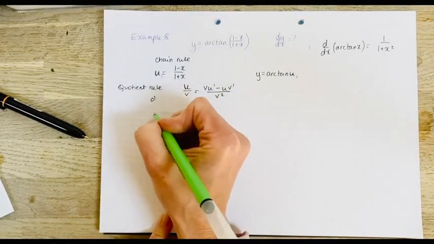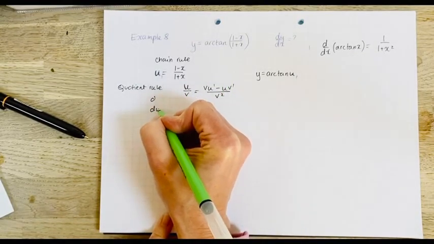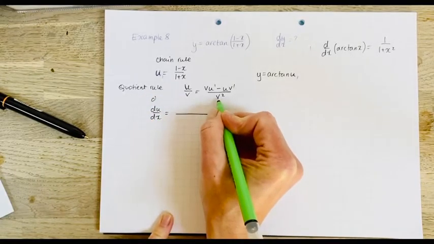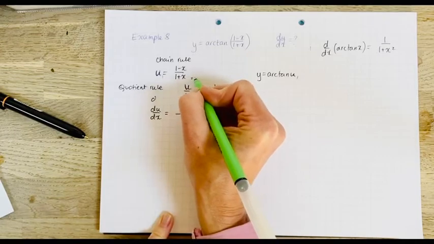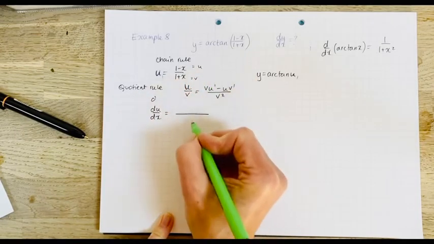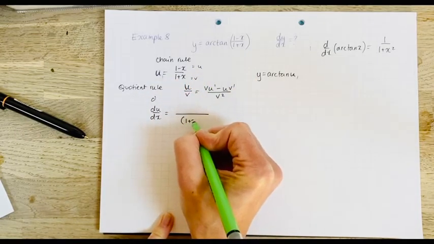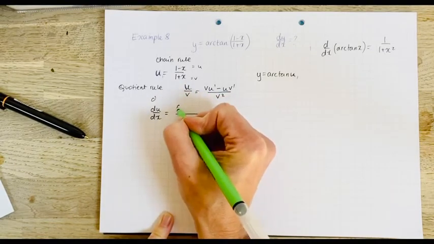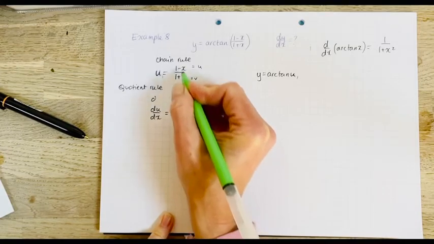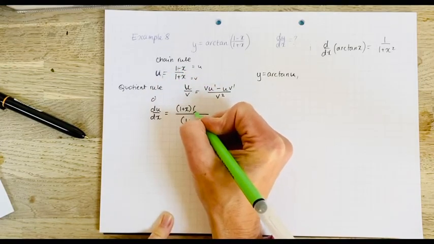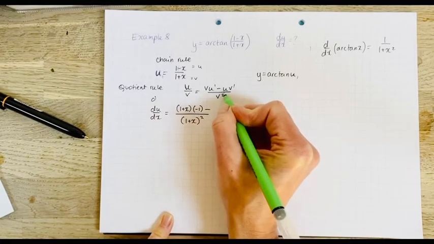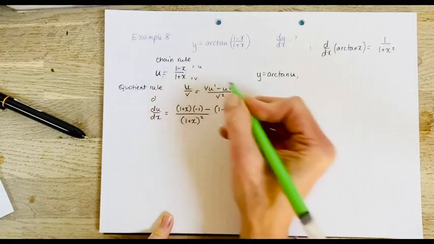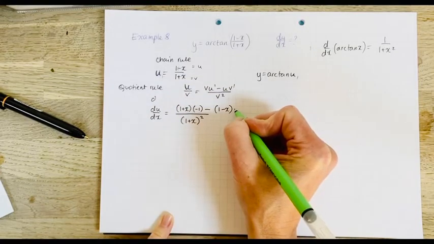Okay, so our du/dx will be, so V squared, this is going to be my V, and this is going to be my U. So V squared is 1 plus x squared, and then we're going to take V, which is 1 plus x, and multiply it by U differentiated, so minus 1, minus, then we're going to take U, which is 1 minus x, and multiply it by V differentiated, which is 1.